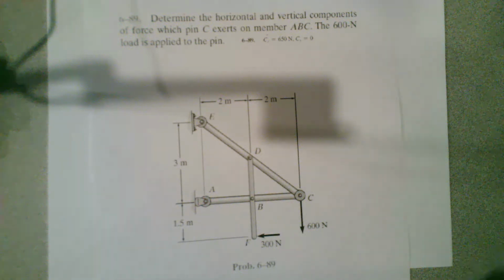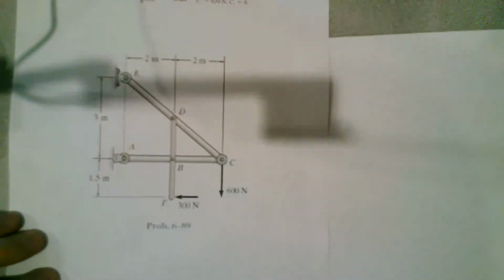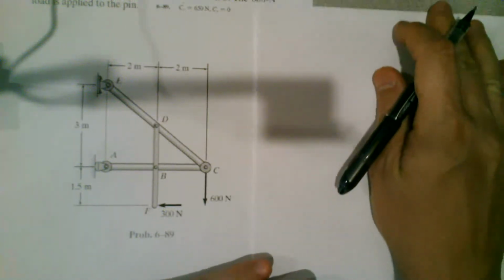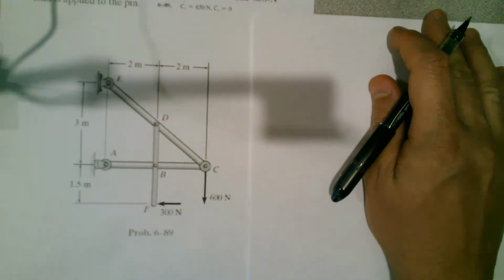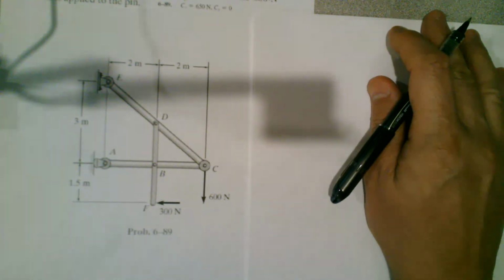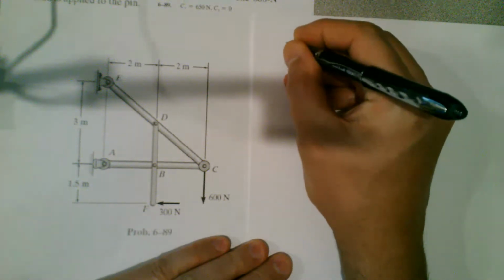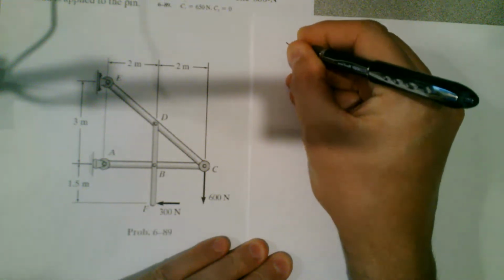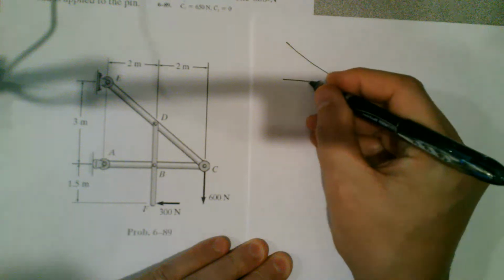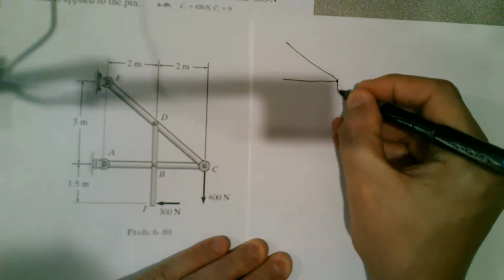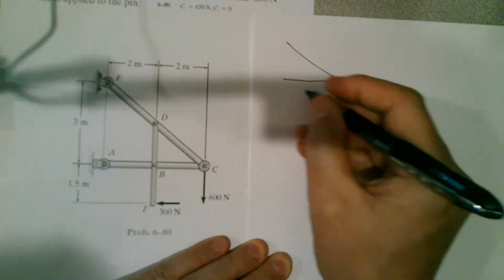So let's just start with the overall free body diagram. We're just drawing enough to be able to calculate our reactions.